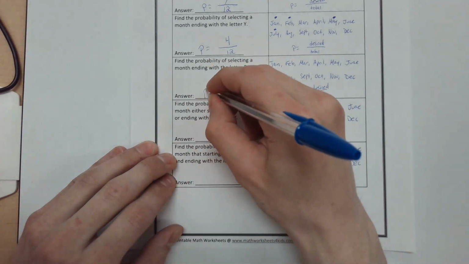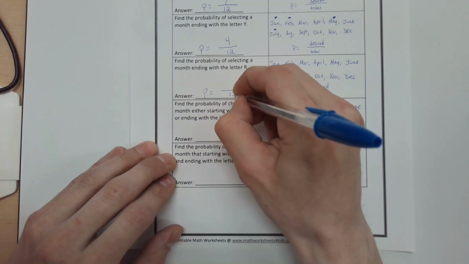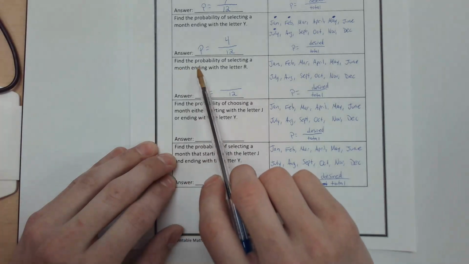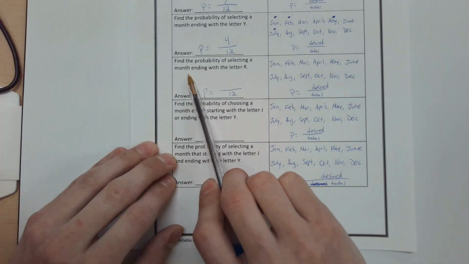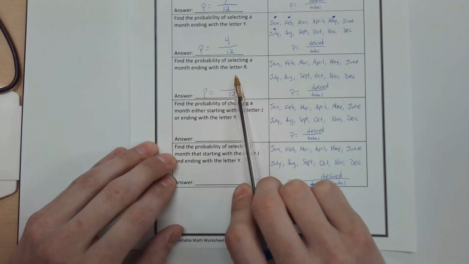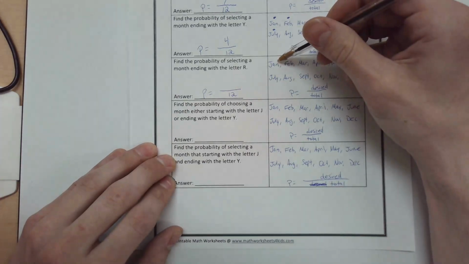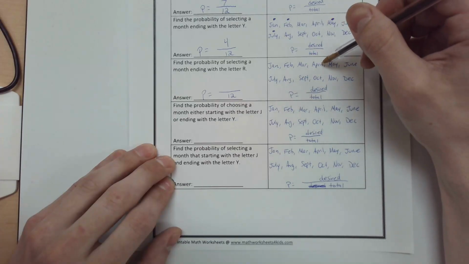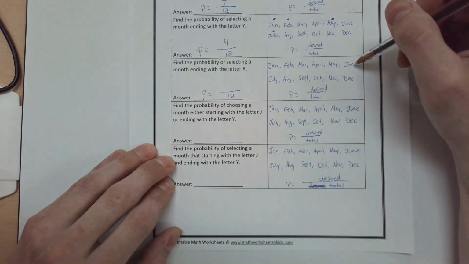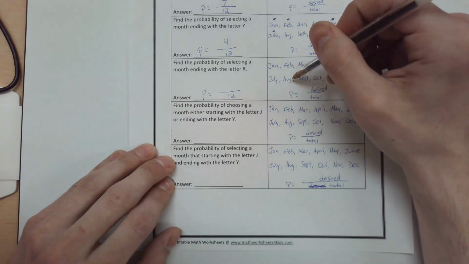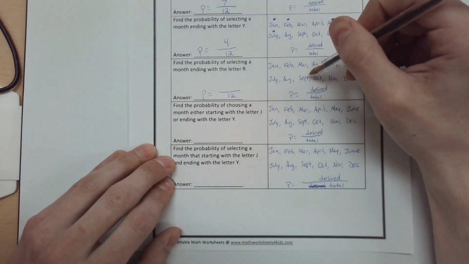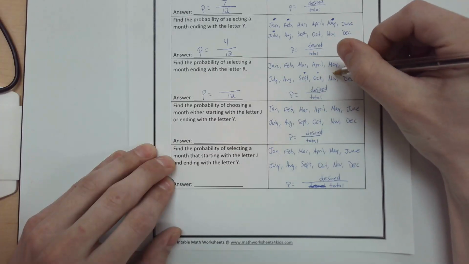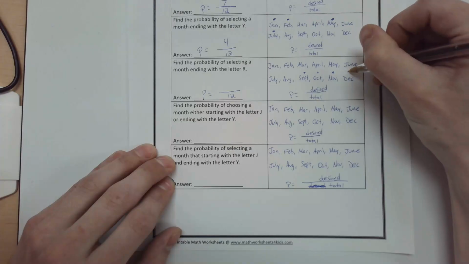Let's set up our equation, and now let's investigate. Find the probability of selecting a month ending with R, ending with R. January, February, March, April, May, June, July, August, September, October, November, December.